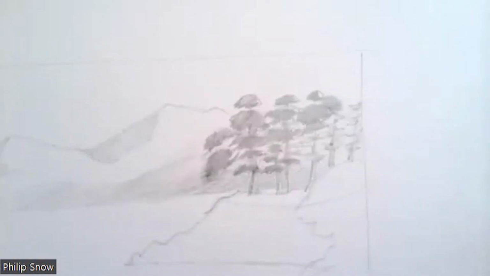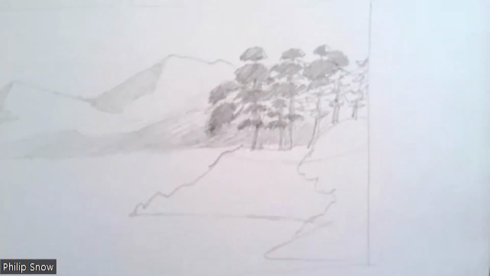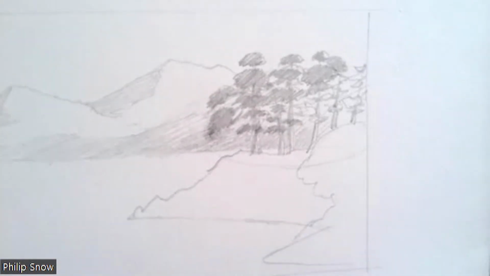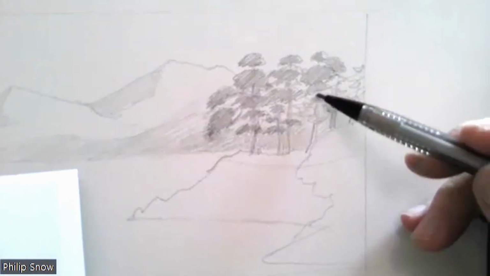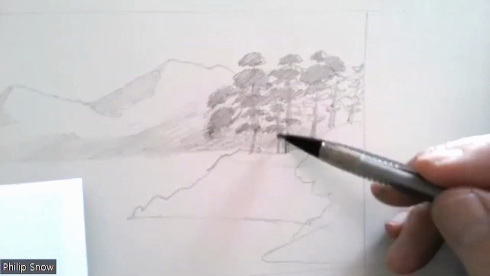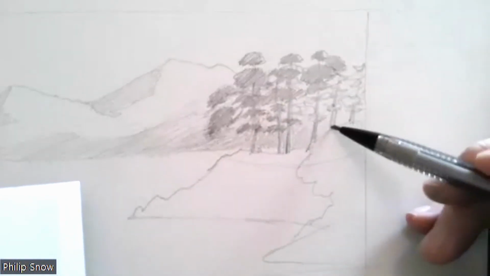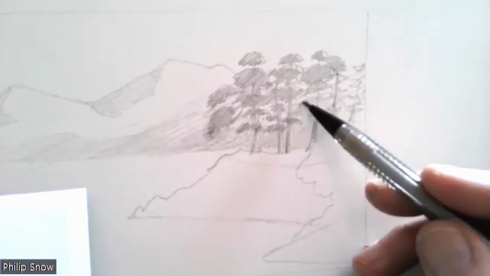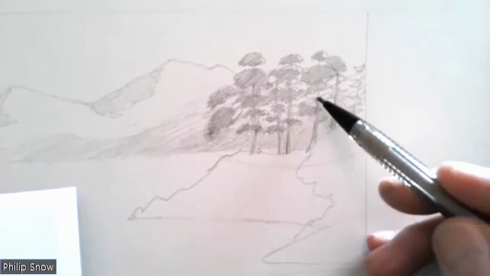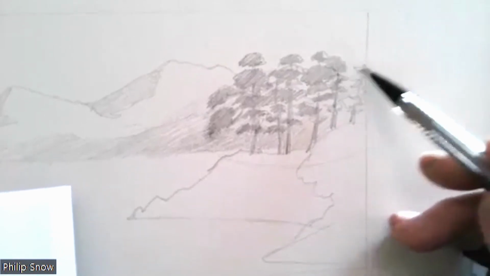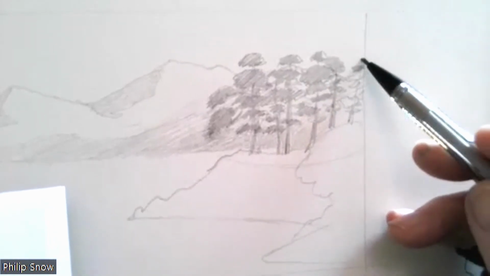Just trying to straighten this up a bit. That's better. Yeah, a lot of them do bend. As much variety as possible.